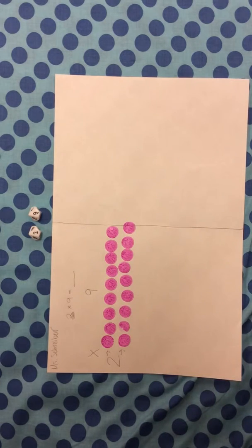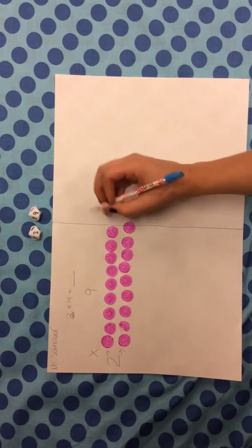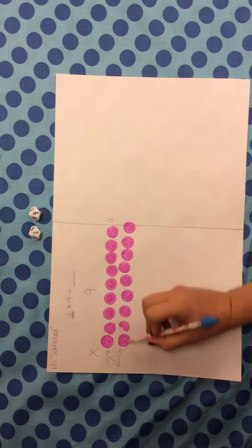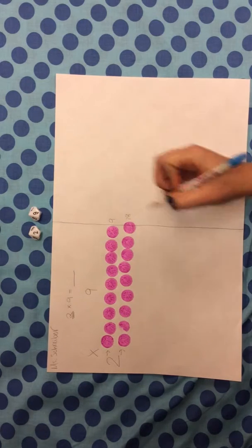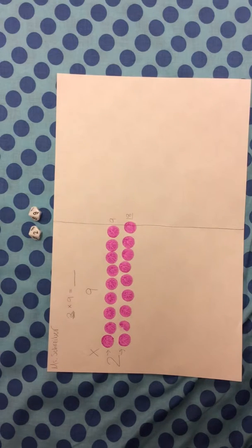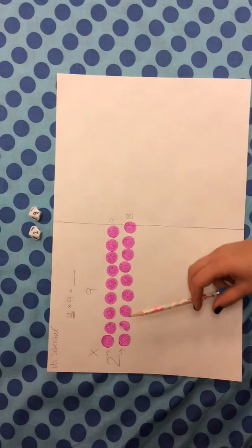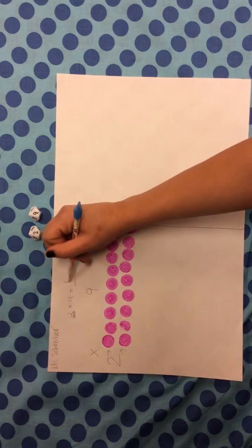I'd also like for you to do your count by. You can do this in different ways, but you can count by ones, or I know that this is 9, and then 9 more is 18. That's my count by. When you do a count by, it's helpful because the last number you write is actually your answer. So there are 18 total dots here, so 2 times 9 is 18.